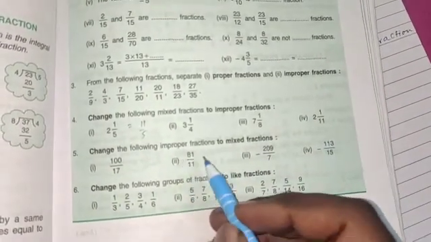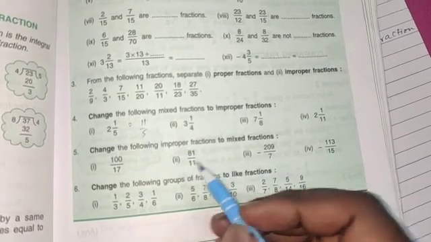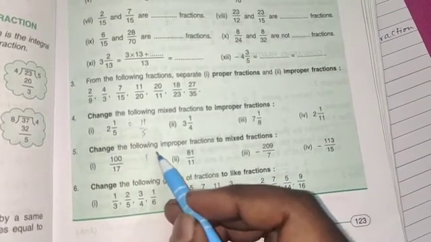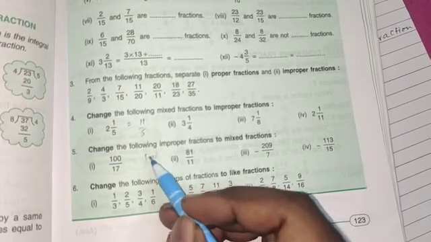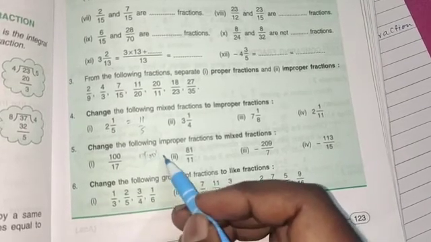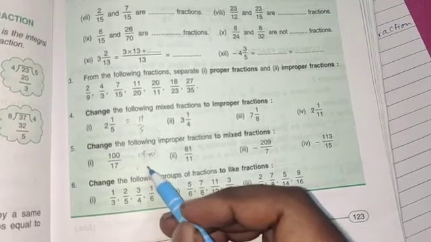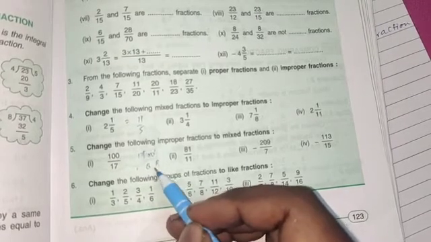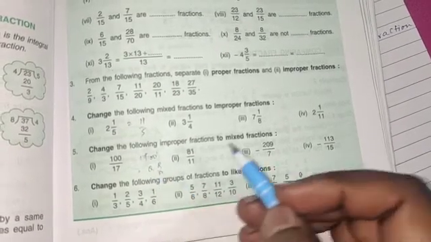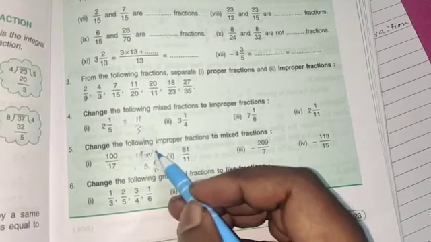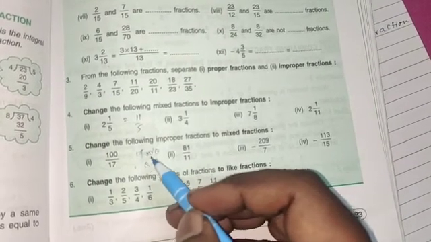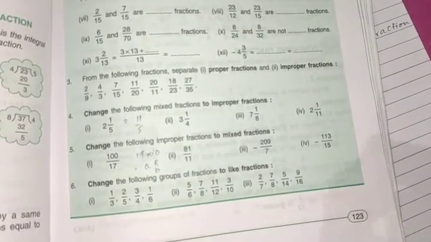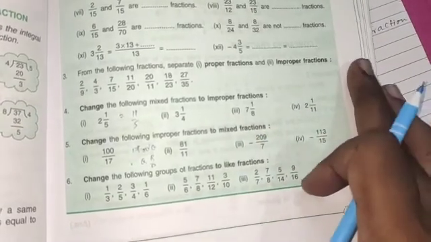Now change the following fraction to a mixed fraction. Simply you will divide it. Okay, 100 by 17, just divide it and it will be written as quotient, then remainder upon denominator. Whatever this is the quotient, and the number by which it is being divided is the denominator. Okay, so this you can do.